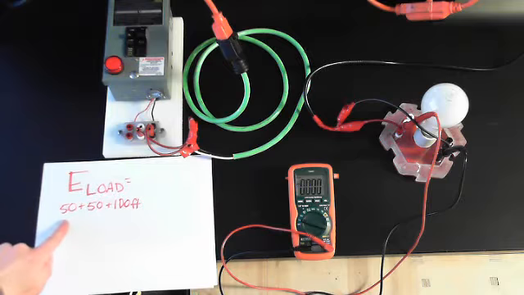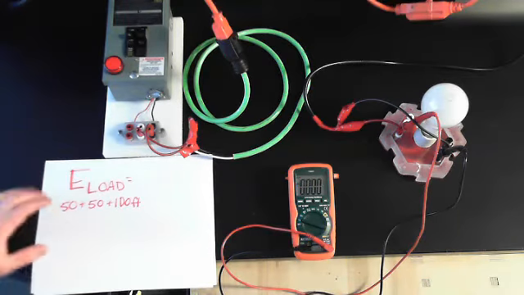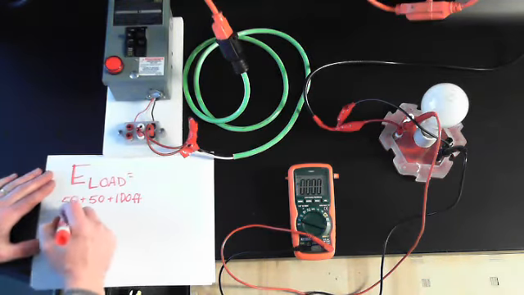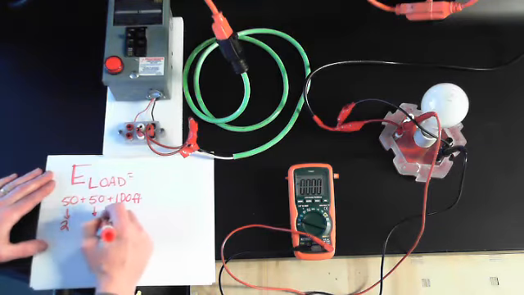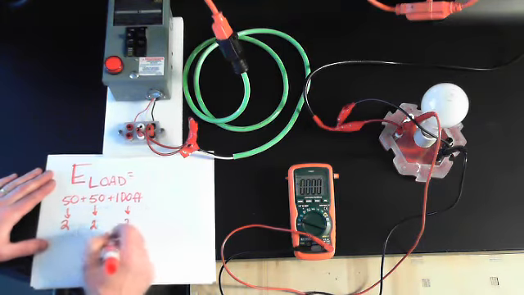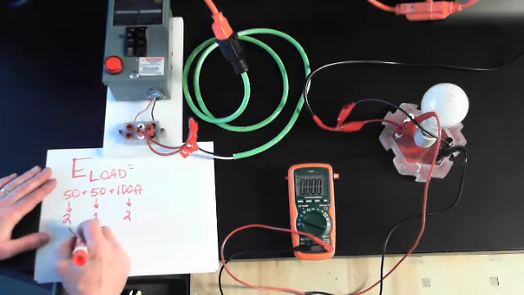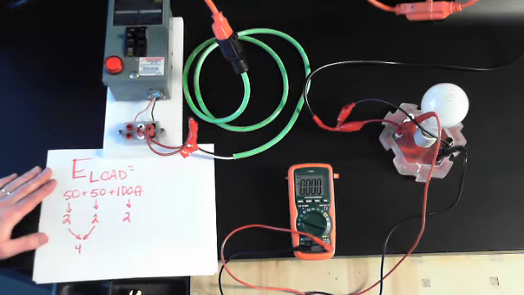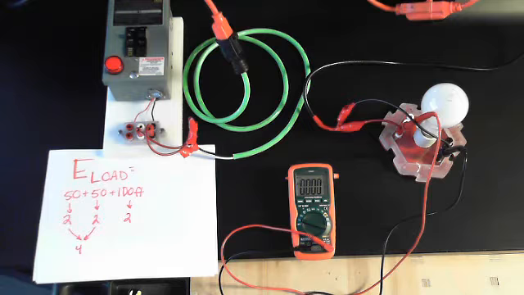So each of these have 2 connections, 2 connections, 2 connections, 2 connections, 2 connections, 2 connections. This now is 4 connections, right? So that's the difference that we're seeing for connectors.